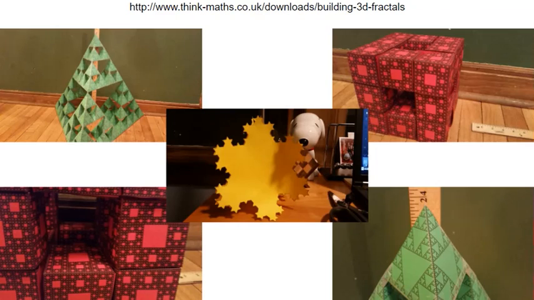This was my Christmas tree made of fractals. It took me 19 hours to build, and it's about 3 feet high.